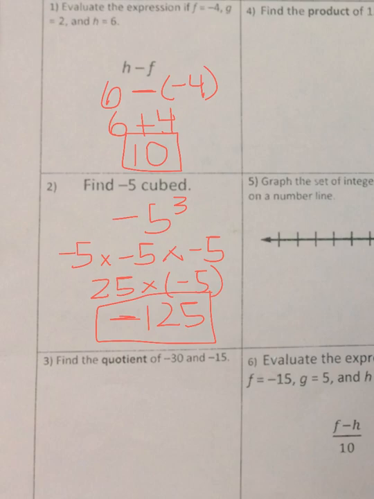Number 3, find the quotient of -30 and -15. The word quotient means to divide, so I'm going to do -30 divided by -15. Dividing rules say that when the signs are the same, your quotient is going to be positive, and then 15 goes into 30 twice. So +2 is the answer.